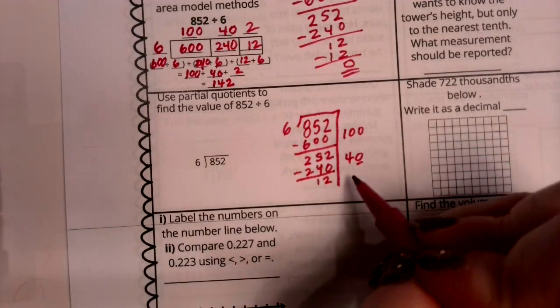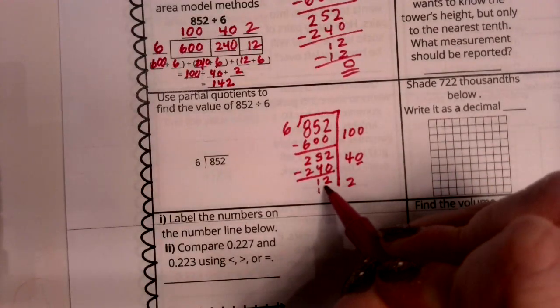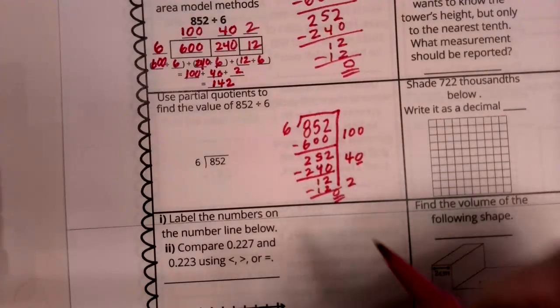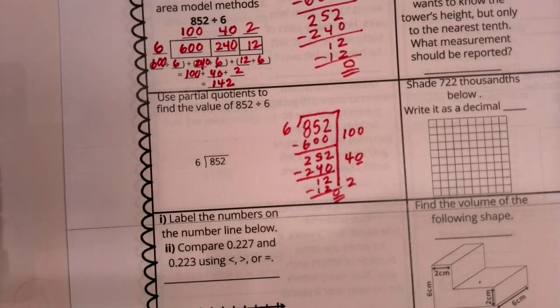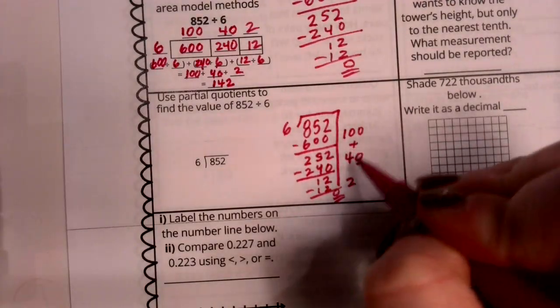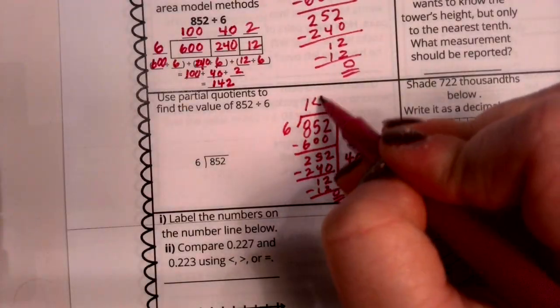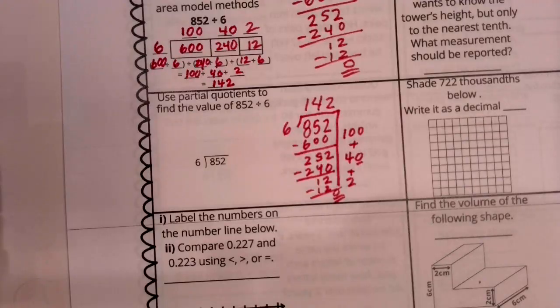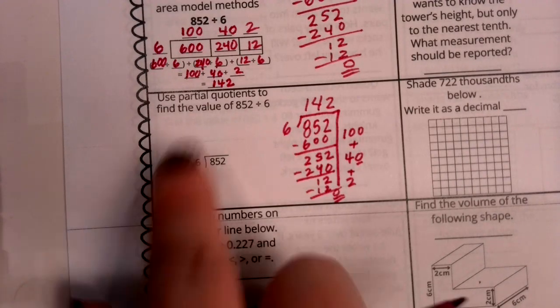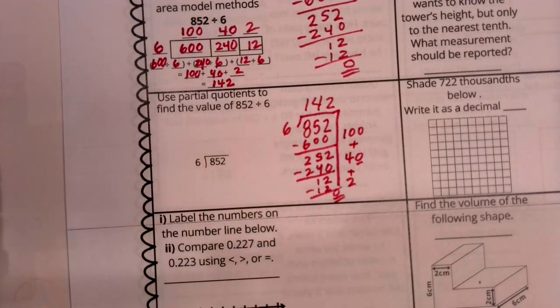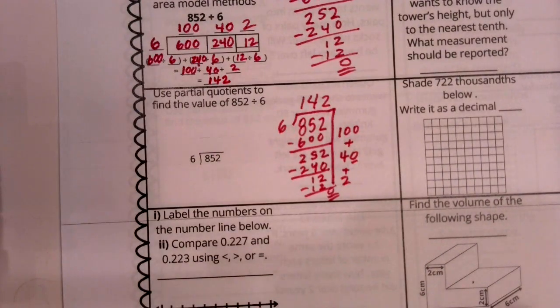Well, 6 goes into 12 exactly 2 times. So that uses up all the rest of my dividend. There's no remainder. The last thing that I need to do is combine those values, and I find my answer is 142. Of course, that matches what I found in the last problem, which it should. It's the same problem, but with a different strategy.